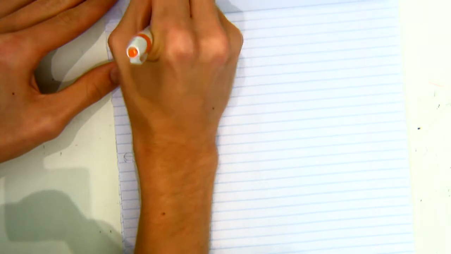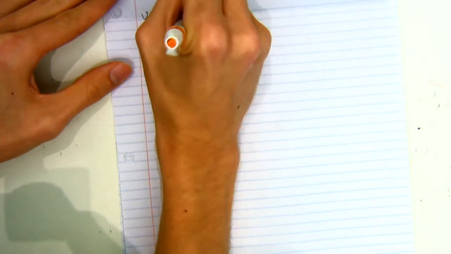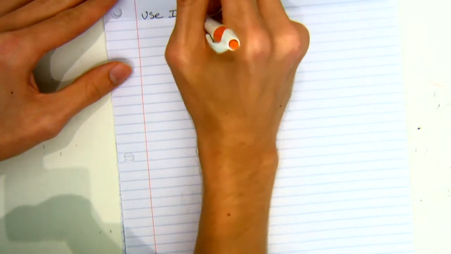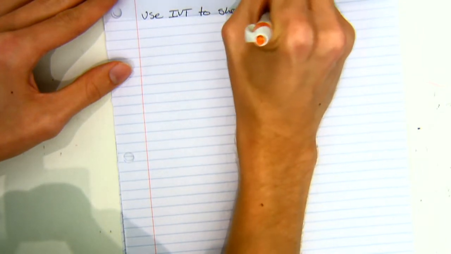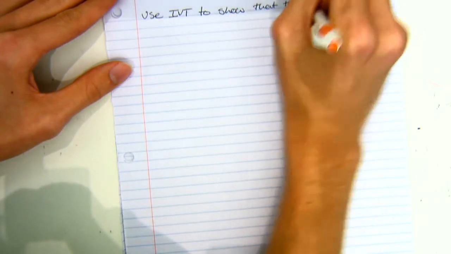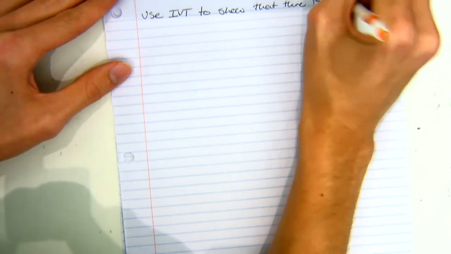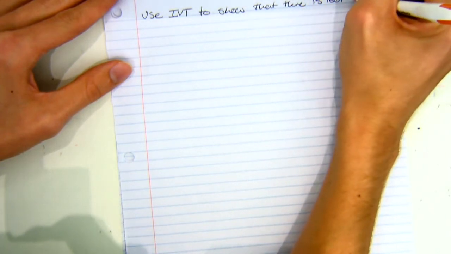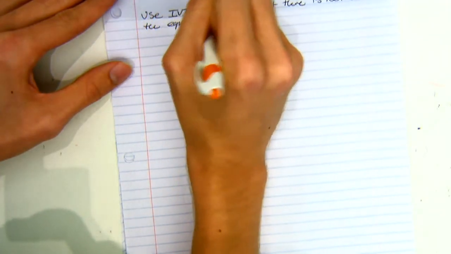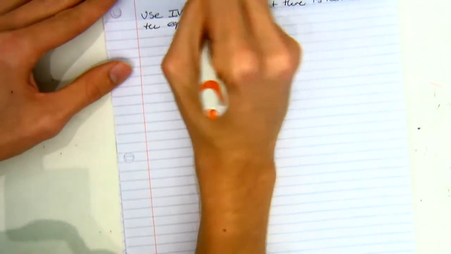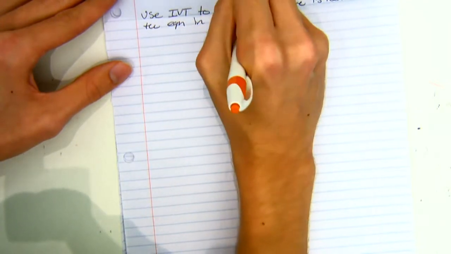All right, so this question, it wants us to use the intermediate value theorem to show that there is a root of the equation in the specified interval.